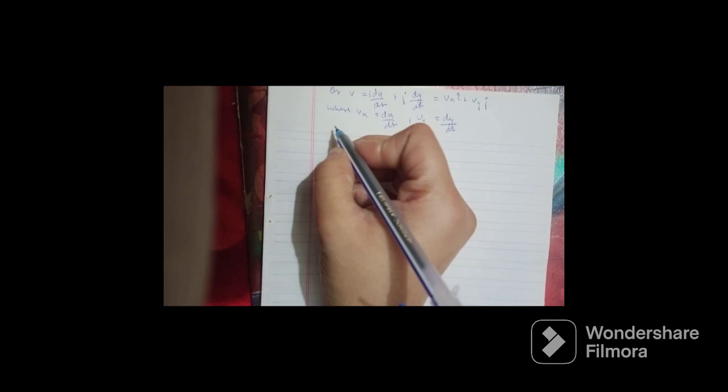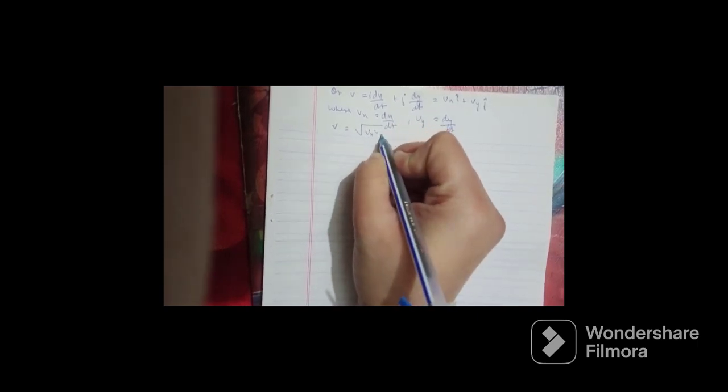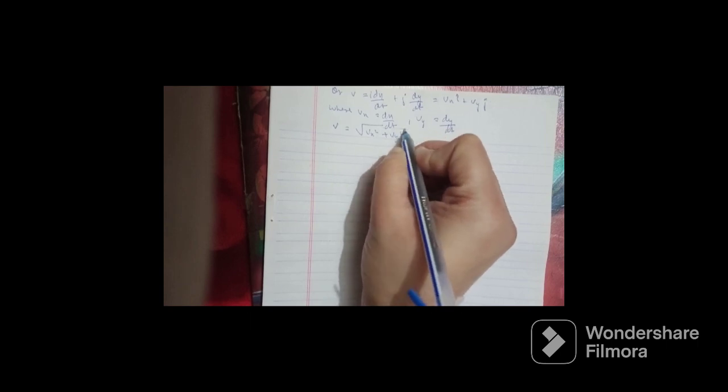So if the expressions for the coordinates x and y are known as functions of time, we can use these equations to find vx and vy. The magnitude of v is then v equals the square root of vx squared plus vy squared.